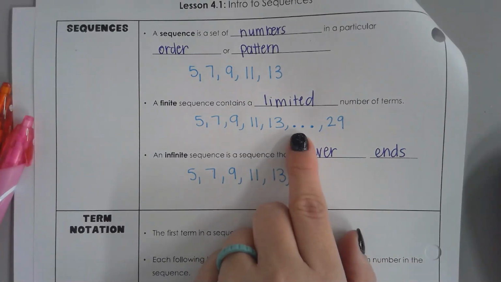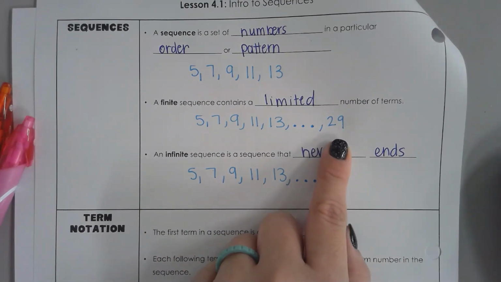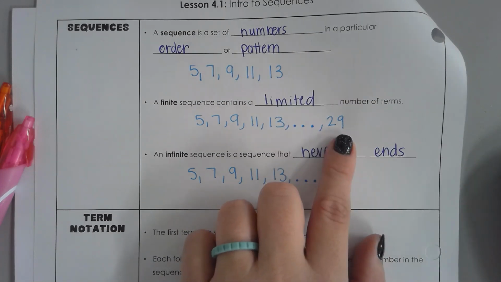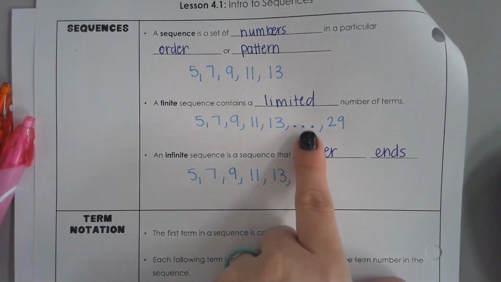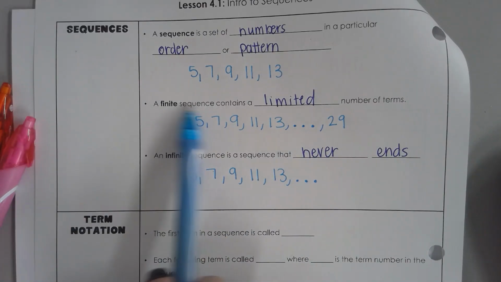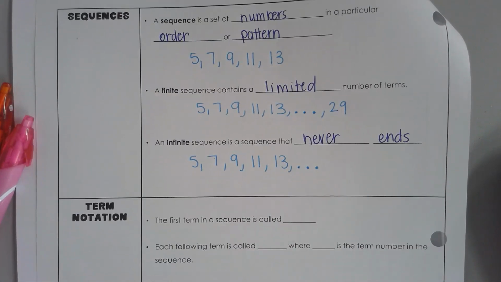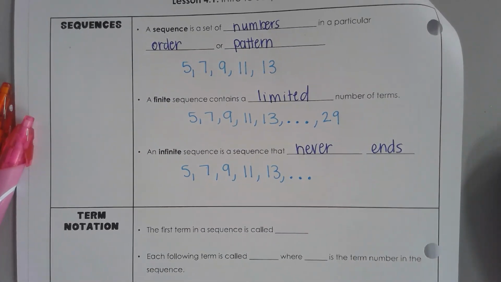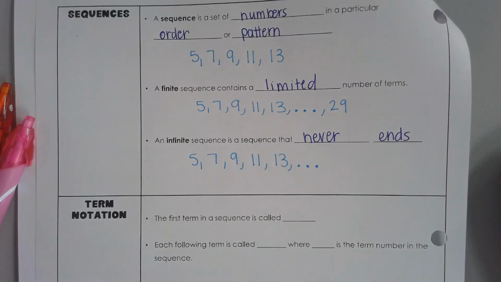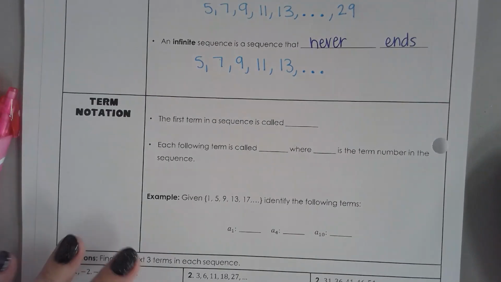The dot, dot, dot just means this pattern continues until I hit 29. But it stops at 29. So you really have to look, where is that dot, dot, dot located? Is it at the very end, or is it sandwiched between some terms? If it's sandwiched between, it's still a limited sequence. It's still finite. You may see a question that says, is this an infinite or finite sequence? That's really the only time that you need to know the difference. That's not a huge part of this unit.